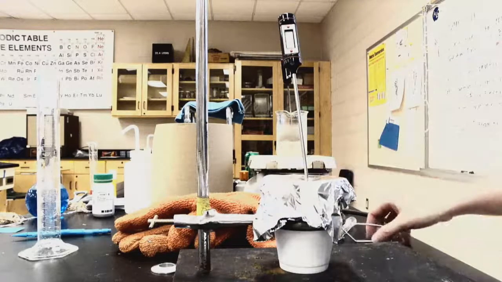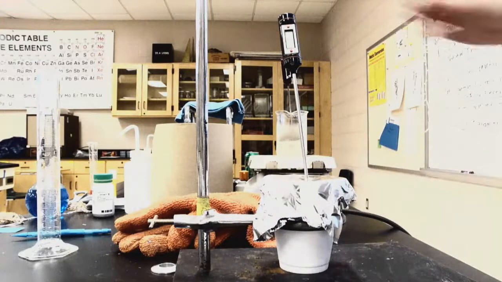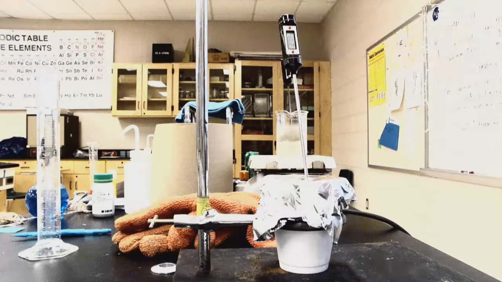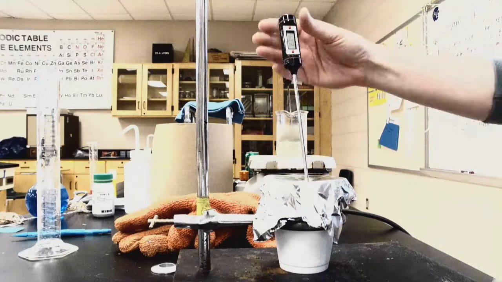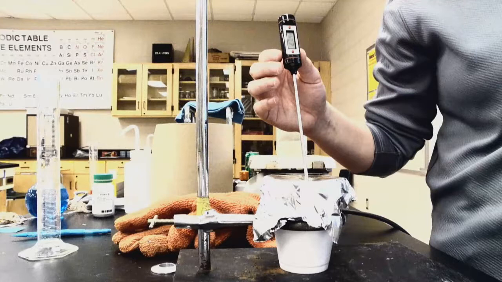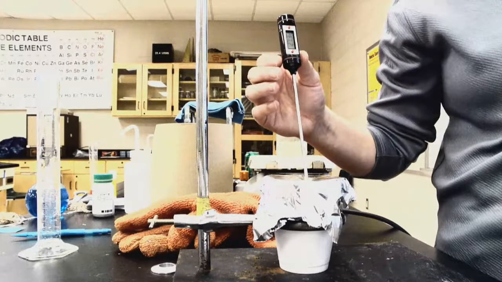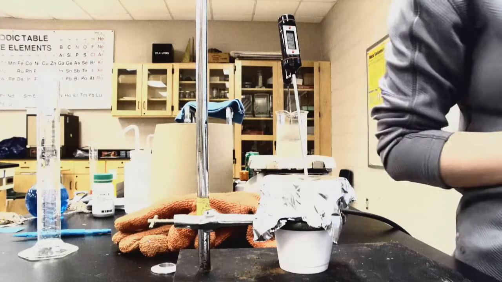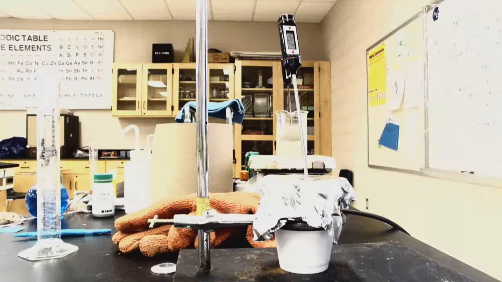And the temperature is climbing. Hopefully you can see it right now. Let me turn it. There we go. So we're reading right now at 27.4. And we're going to look for our maximum temperature, which might have been 27.4. So 27.4 is going to be our final temperature of the metal and temperature of the water.